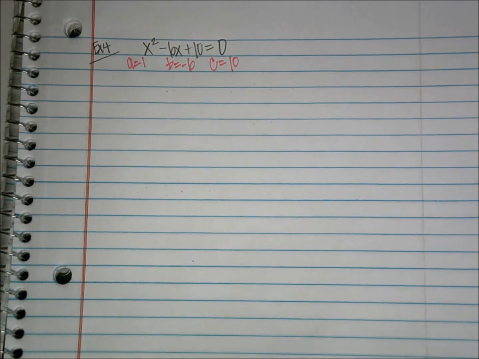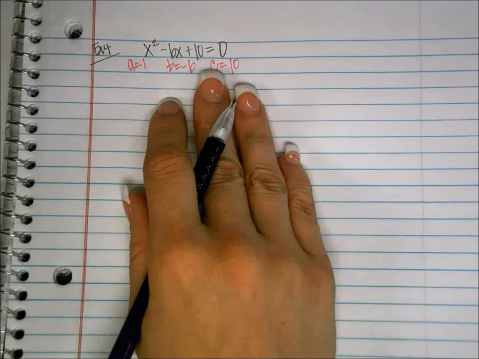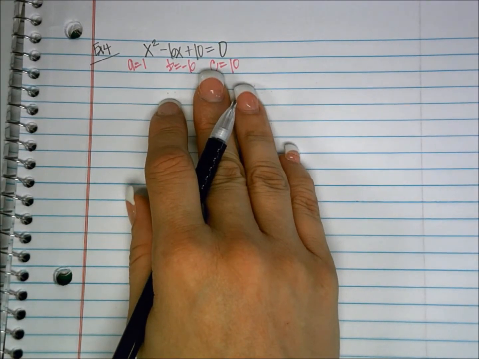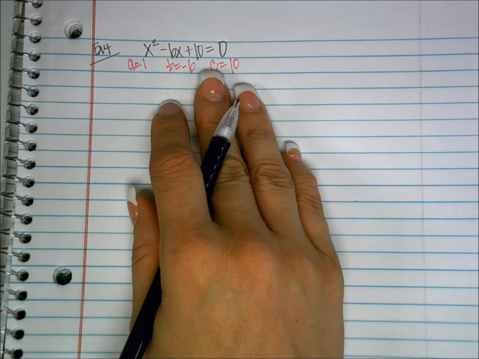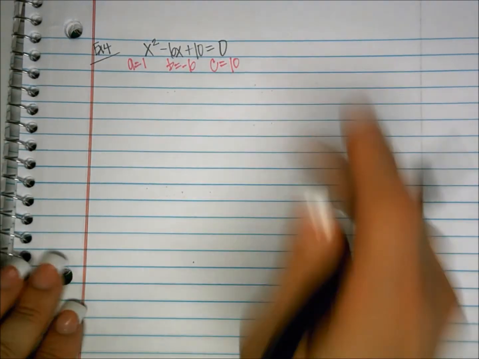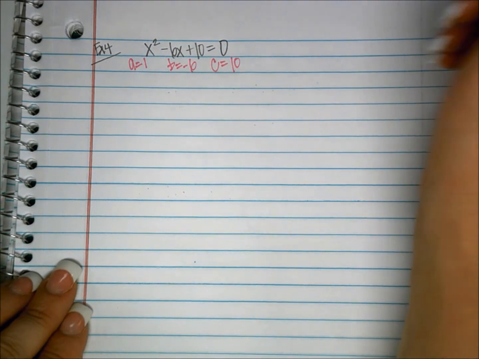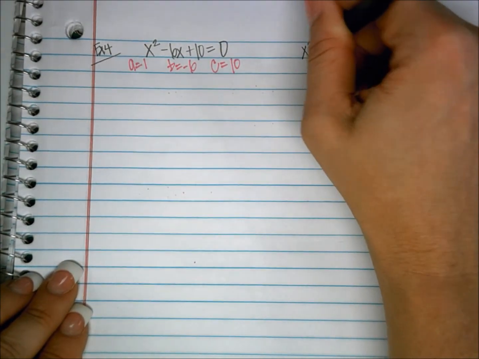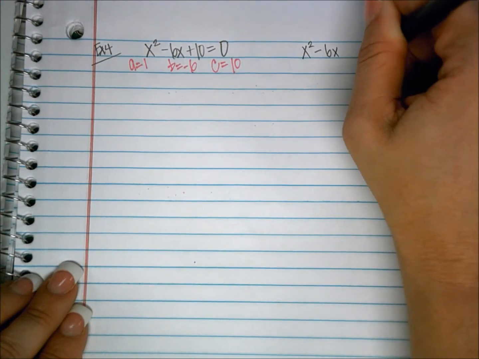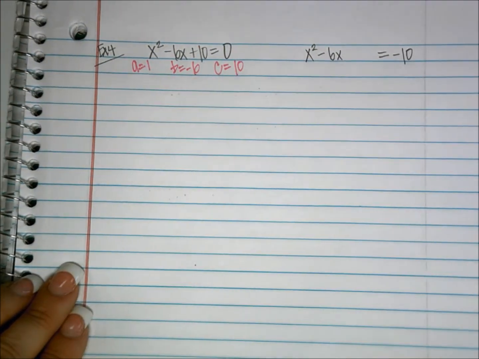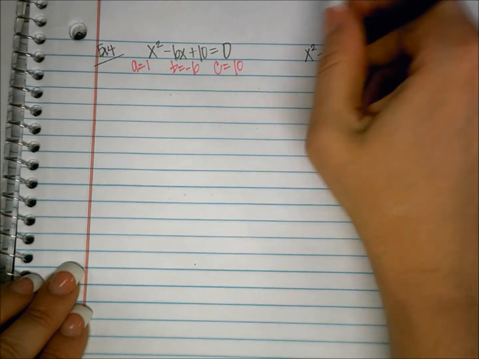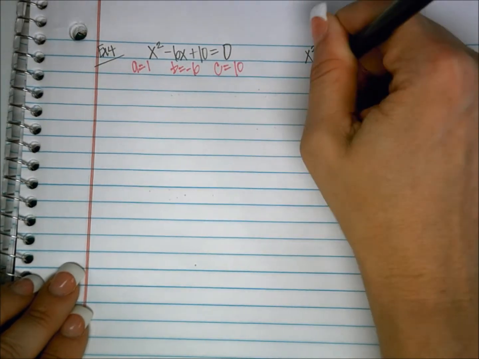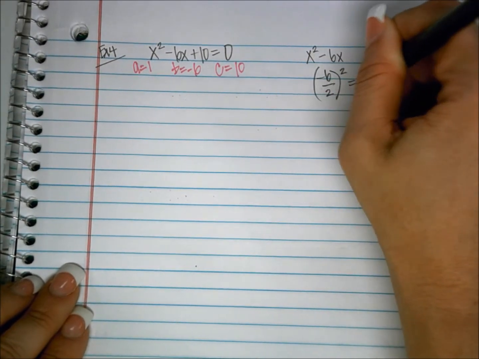So would we prefer to use the quadratic formula or complete the square? Okay, I'll show you both ways. If you complete the square, you would do x squared minus 6x, create your space, equals negative 10. To fill in your space, you would do negative 6 divided by 2 and square it, so that'd be negative 3 squared.